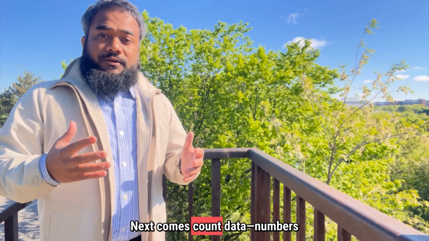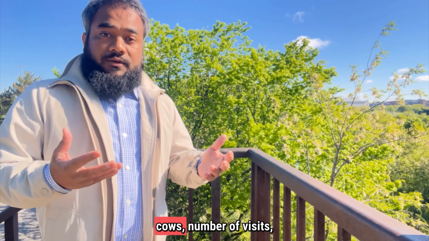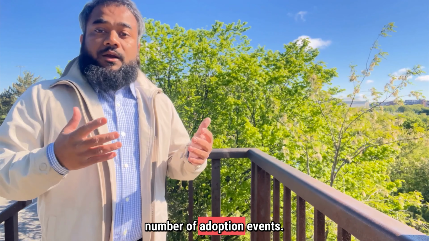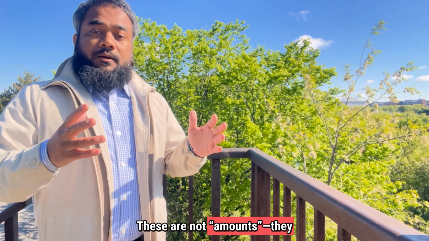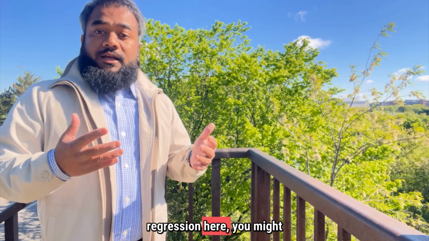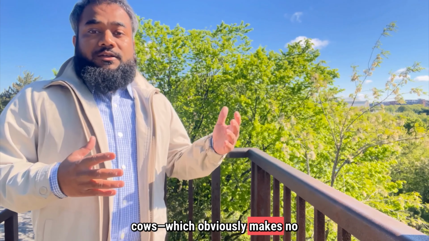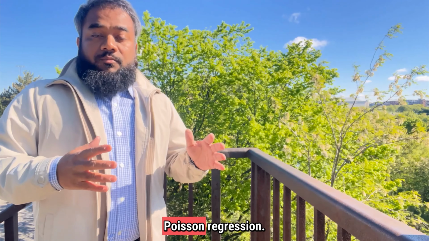Next comes count data, numbers like 0, 1, 2, 3, no decimals. For example, number of cows, number of visits, number of adoption events. These are not amounts, they are counts. If you apply linear regression here, you might end up predicting negative cows, which obviously makes no sense. So instead, we use Poisson regression.